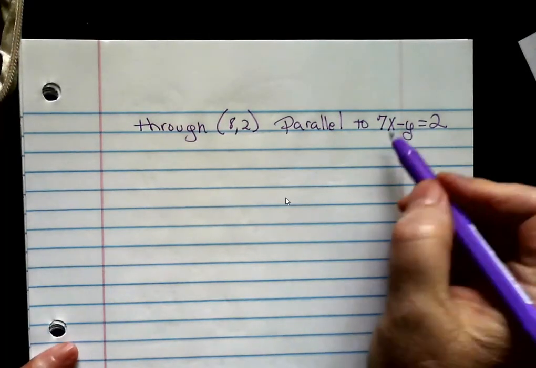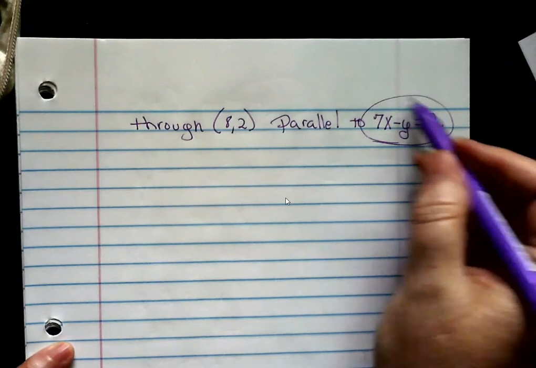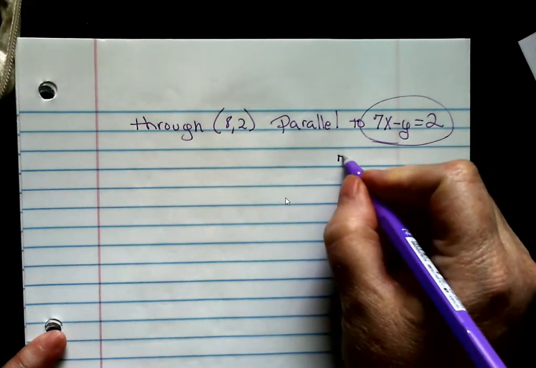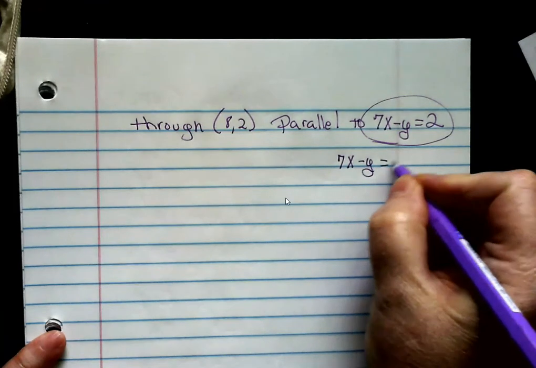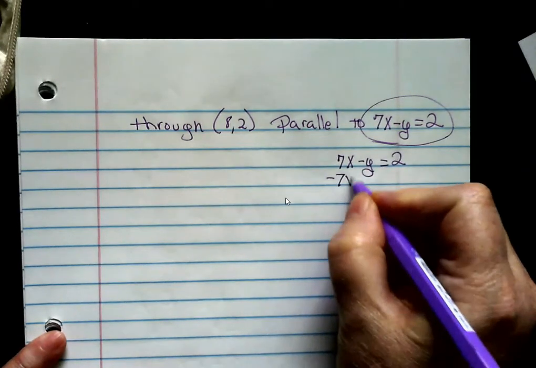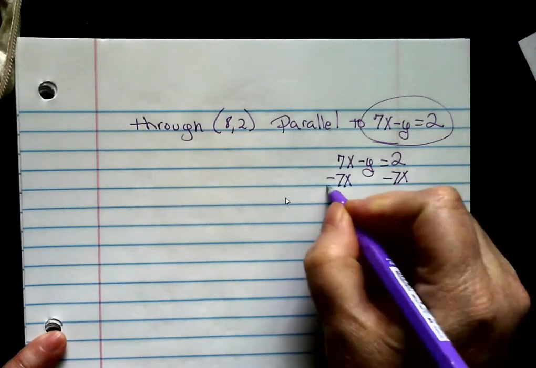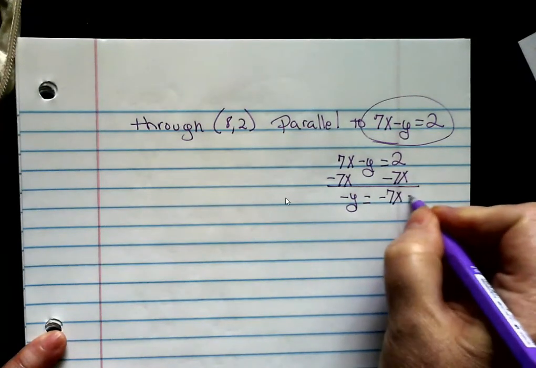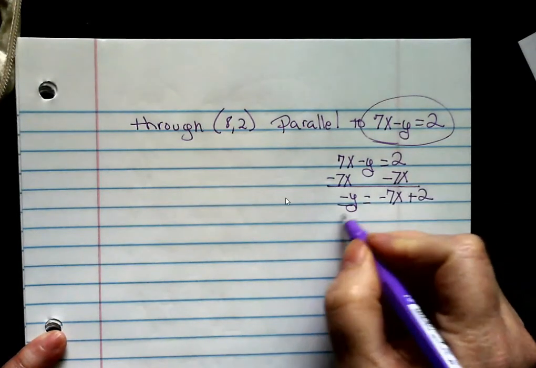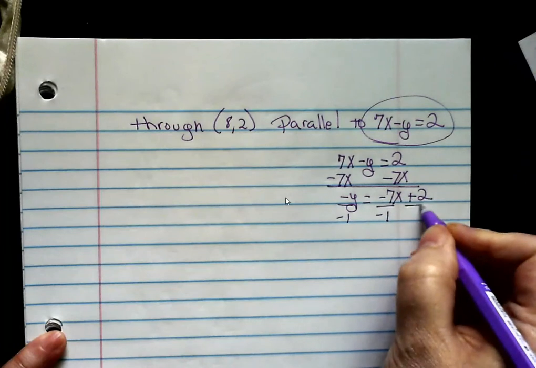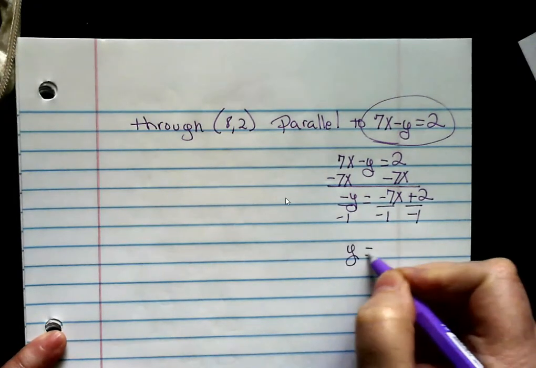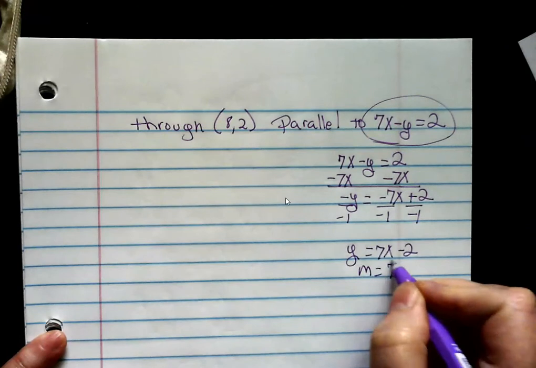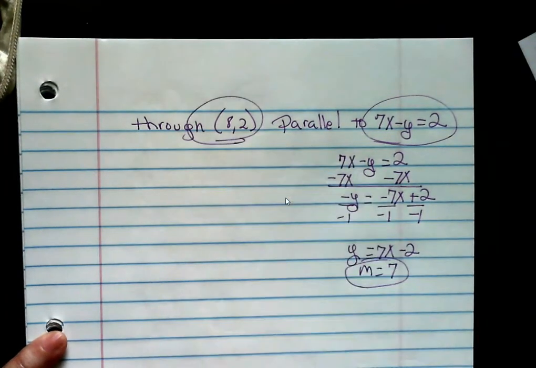So the first thing I need to do is solve this for y so I can find my slope. So 7x minus y equals 2. Subtract 7x, negative y equals negative 7x plus 2. Divide by negative 1, and y equals 7x minus 2. So my slope is 7. My point is 8, 2.